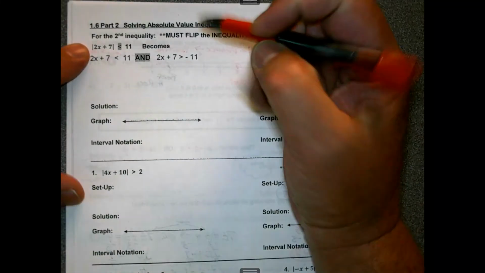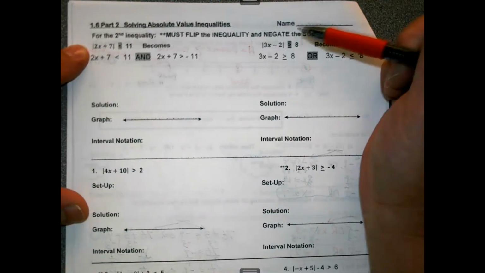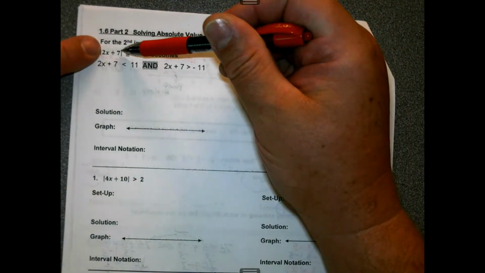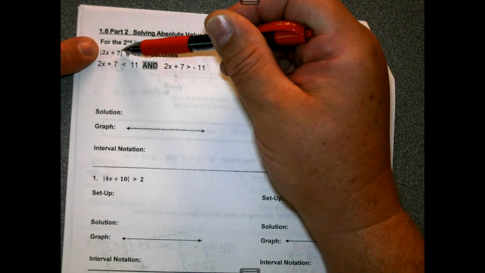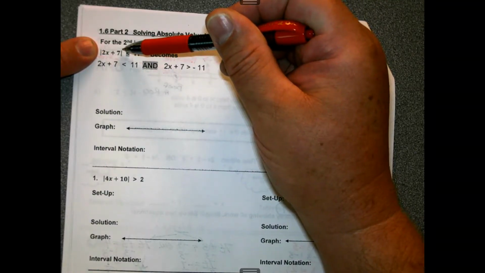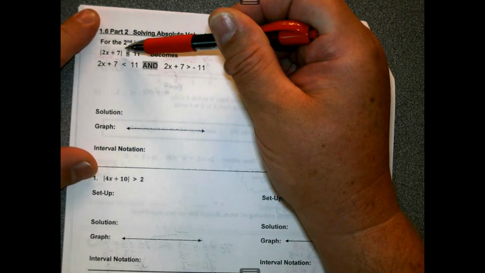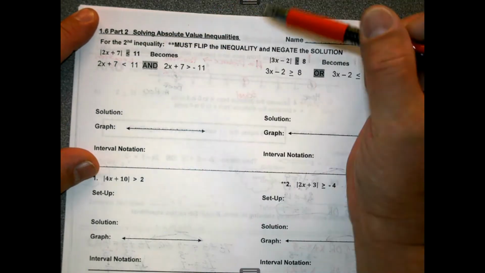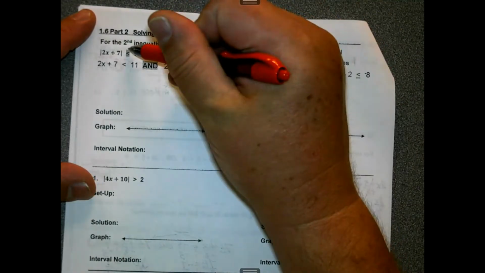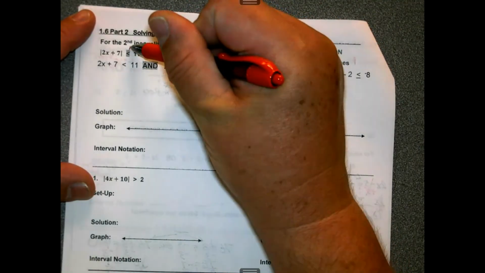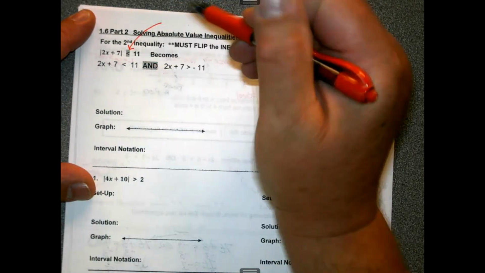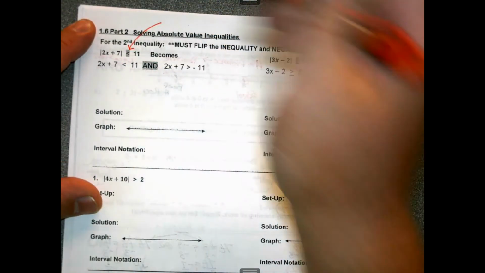When I'm dealing with absolute value inequalities, the first thing we always have to do is have the absolute value bars by themselves, isolated on one side of the inequality, and then everything else on the other side. Once that happens, then I need to figure out if this is an "and" statement or an "or" statement. Say that 10 times.